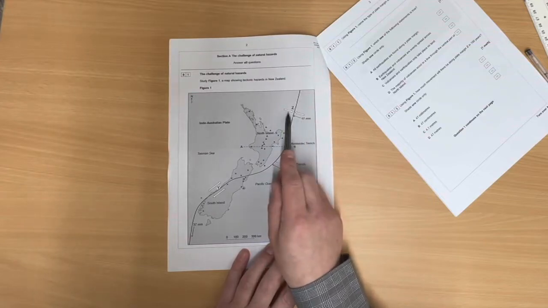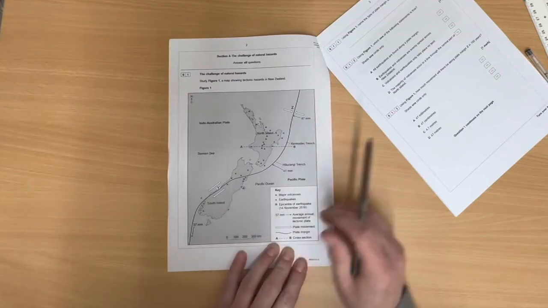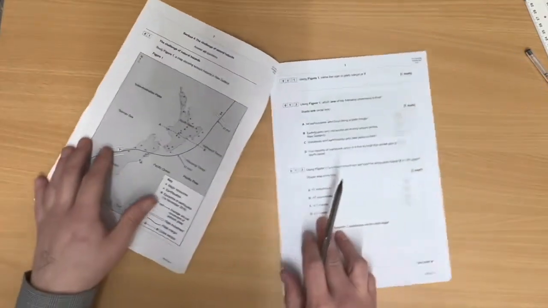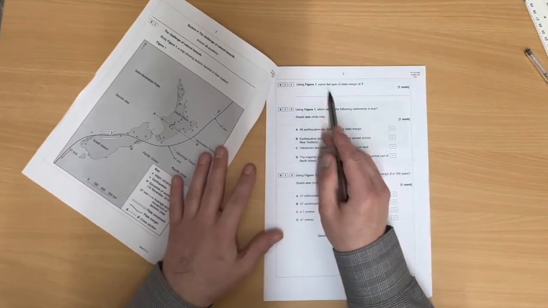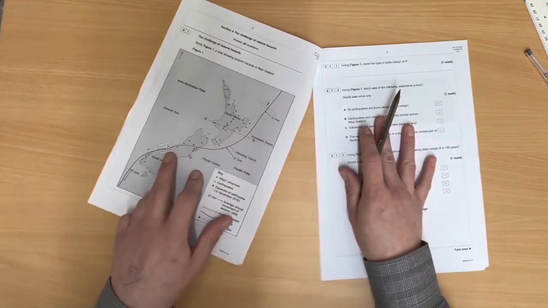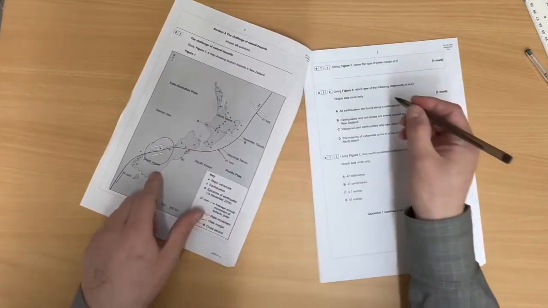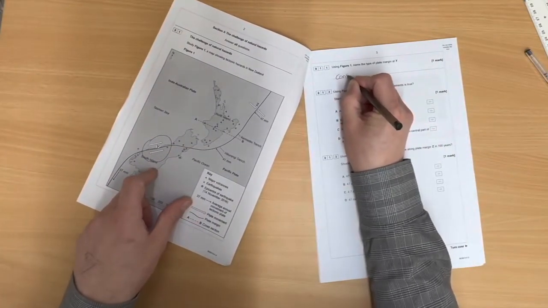That plate's moving towards that plate and vice versa. And this is conservative, all right, where 2 plates are rubbing alongside each other. So it says, use figure 1. Name the type of plate margin at Y. So straight away, we know over here, you can circle it, it's conservative, 1 mark.